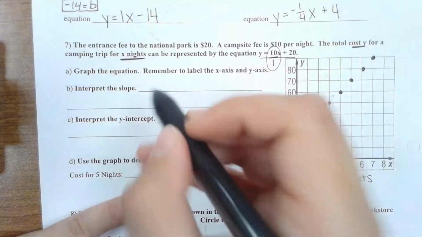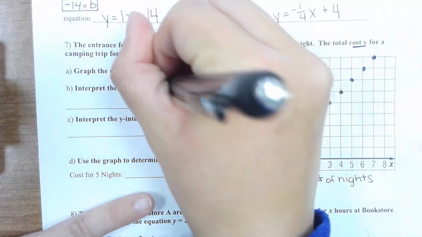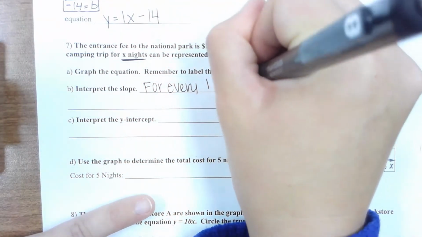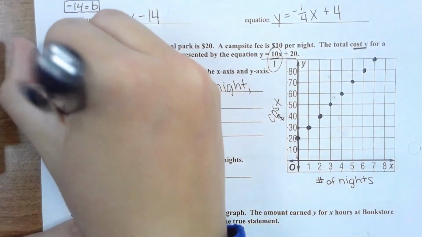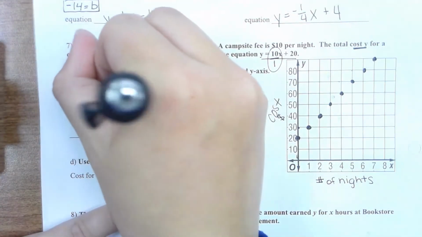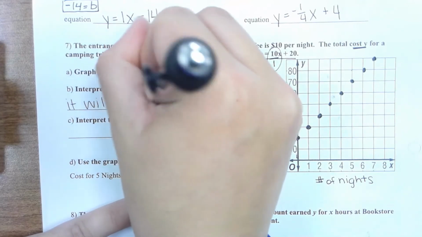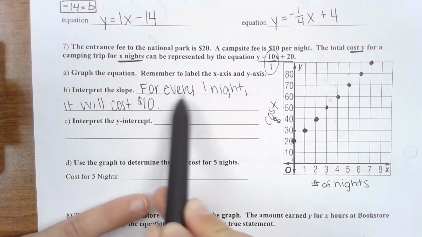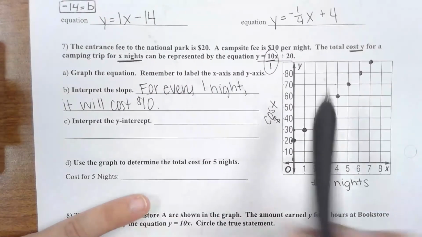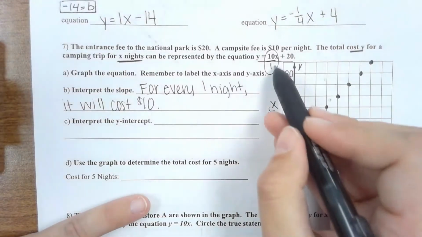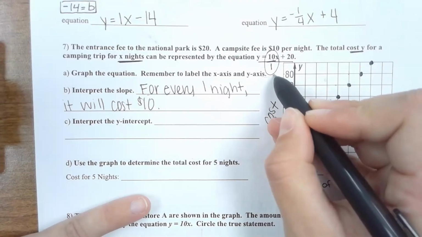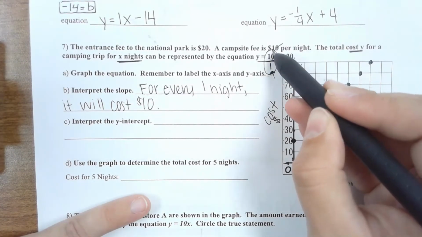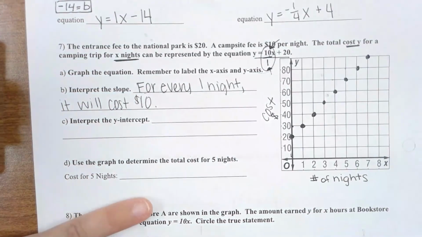So interpreting the slope: for every 1 night, it will cost $10. This is how I start all of my interpreting the slope sentences: for every one something. You just need to determine which independent variable is representing the x and which dependent variable is representing your y, the 10.